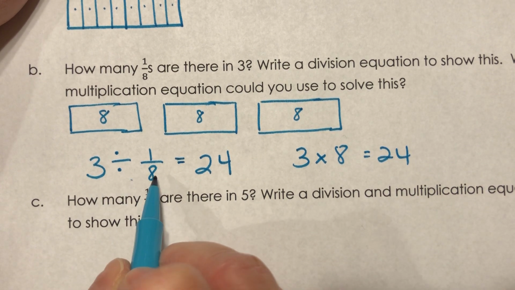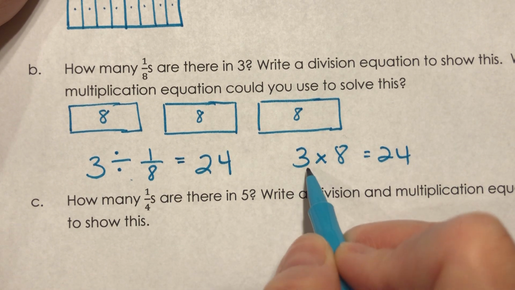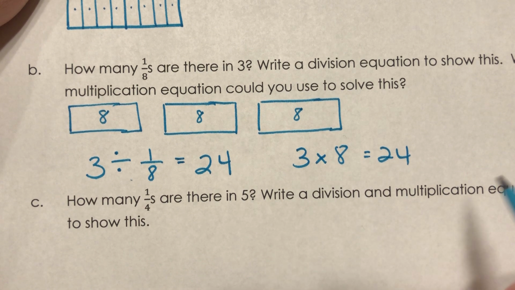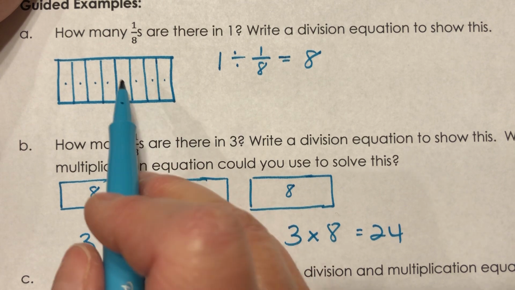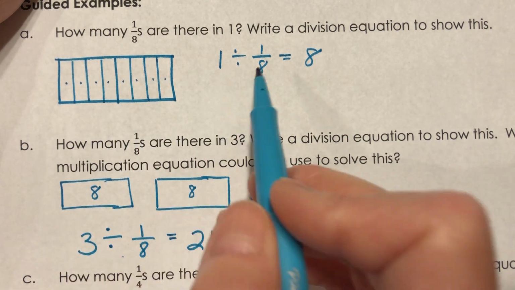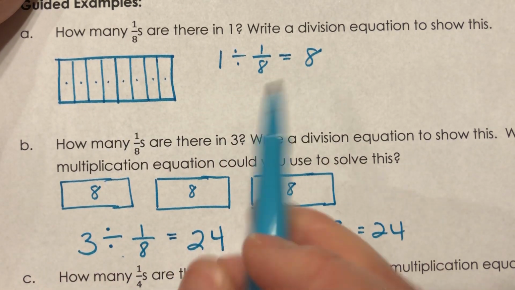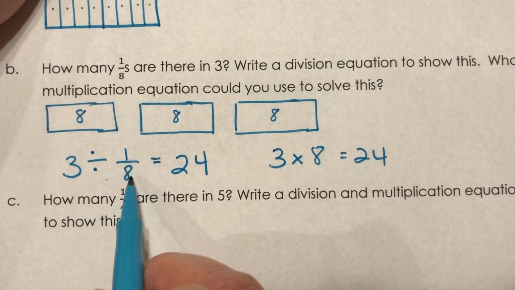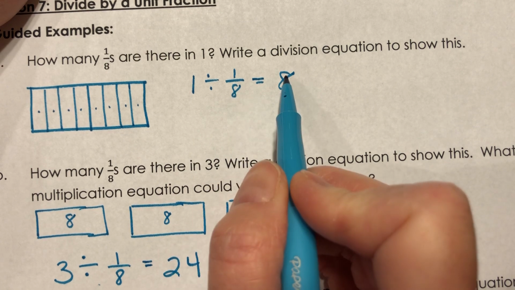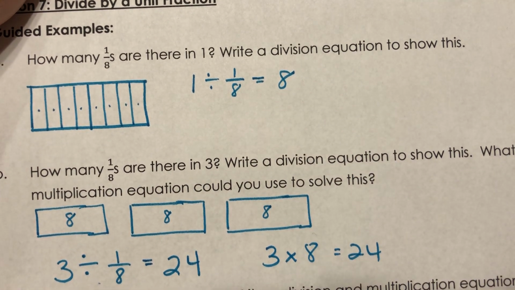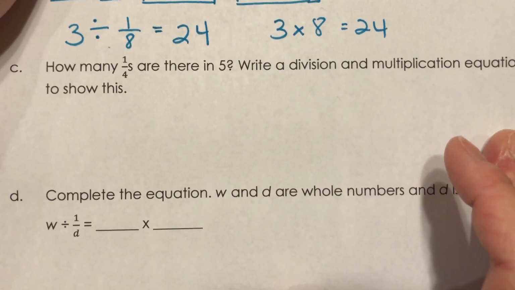So 3 divided by 1/8, the inverse of that would be 3 times 8, which is 24. And I have to peek up here for a second. Would that work for this one? I have 1 divided by 1/8 is 8. Here I did 3 times 8 is 24. If I did 1 times 8, would I get 8? I think I would. Hopefully we're on to something.